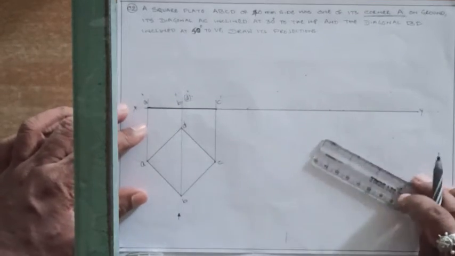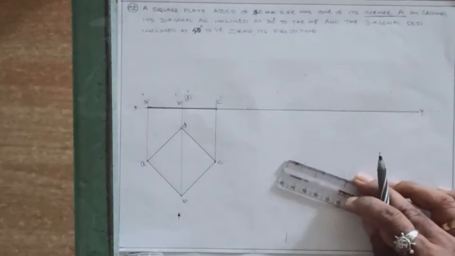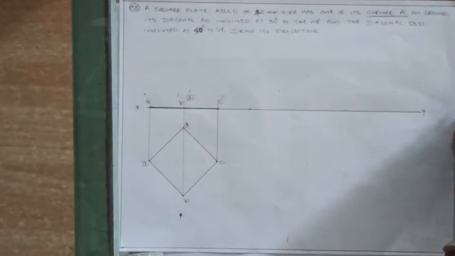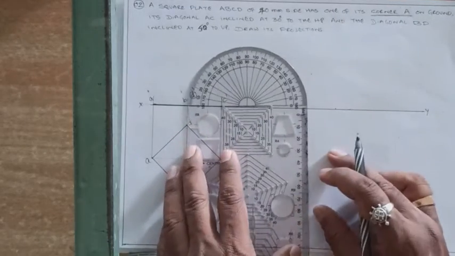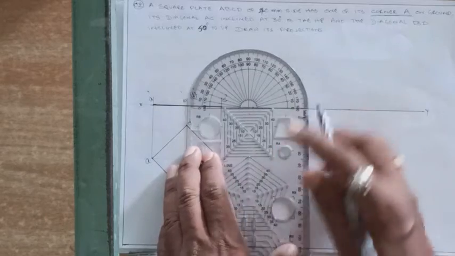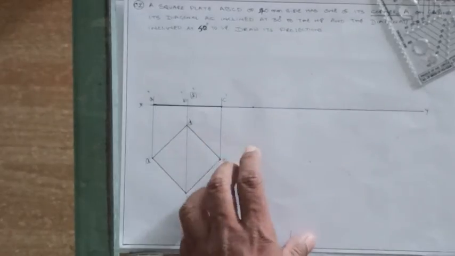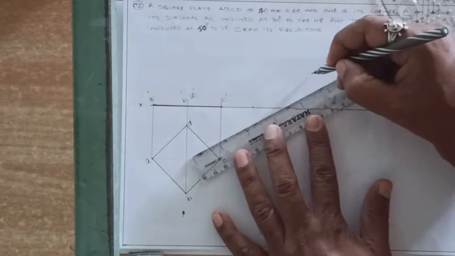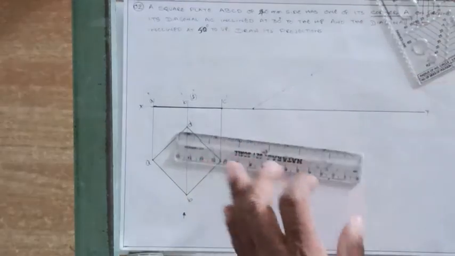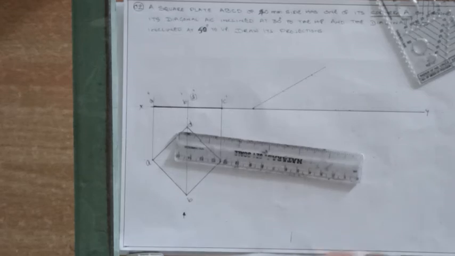Now A is on the ground and AC is inclined at 30 degrees. Now at a convenient point, that is minimum 15 to 20 mm between the views, maintained like that. So now at an angle of 30 degrees, mark the point using a protractor, then join that point. So this is the inclined line. Now you have to transfer the distances.